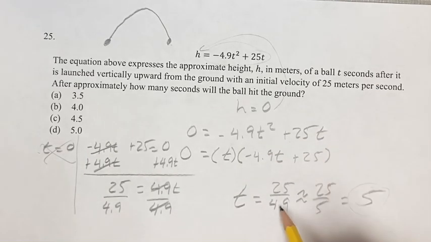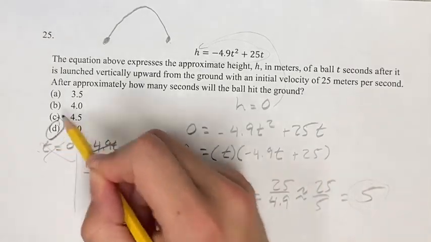And again, it's technically not exactly 5 because 25 divided by 4.9 is a little bit different than 25 over 5. The denominators are a little bit different, but it's going to be closest to 5.